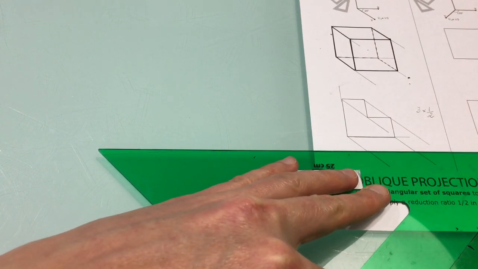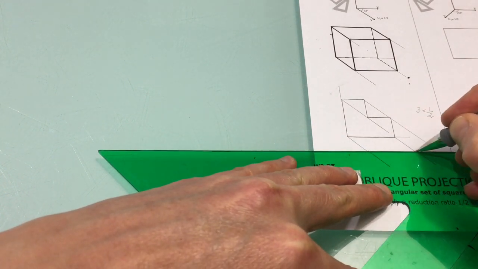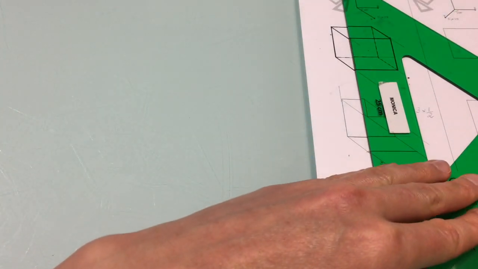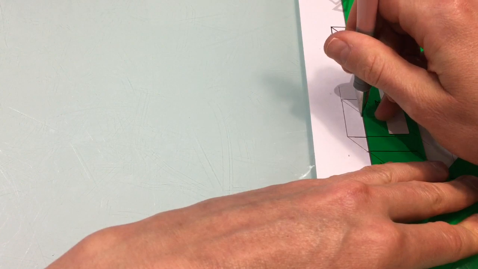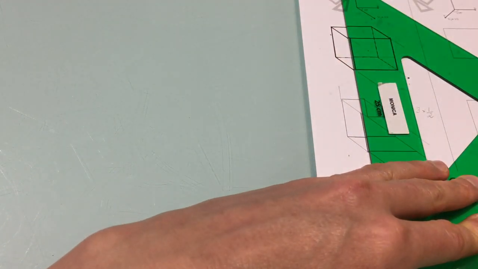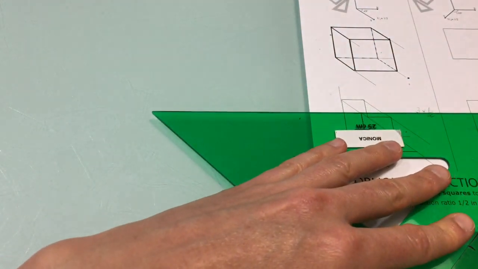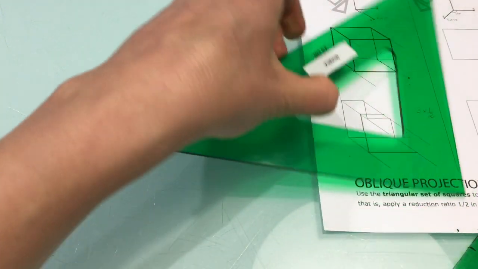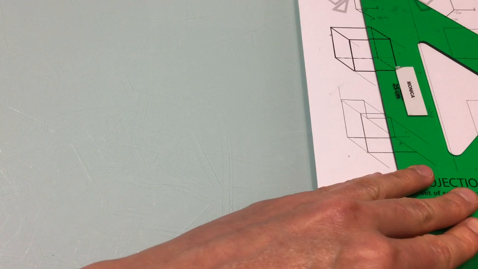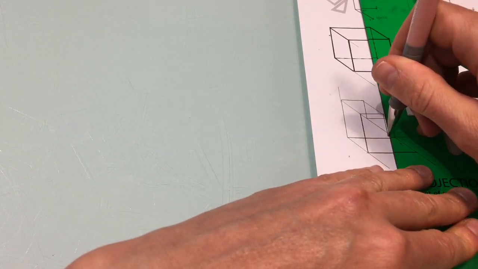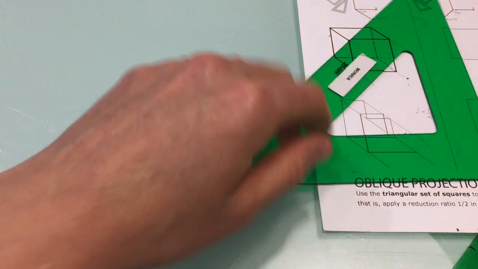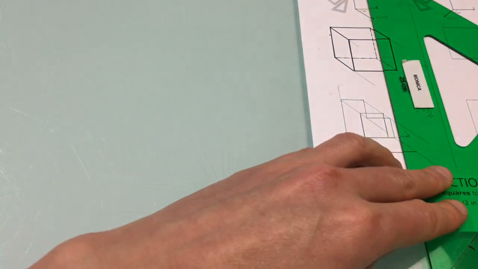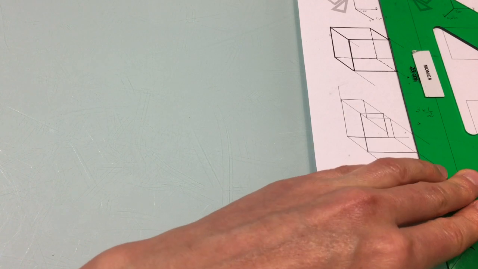So, this is the baseline for the front face. Do not move the 30-60 degrees triangle. And the vertical and horizontal lines between the parallel lines to construct your cuboid.